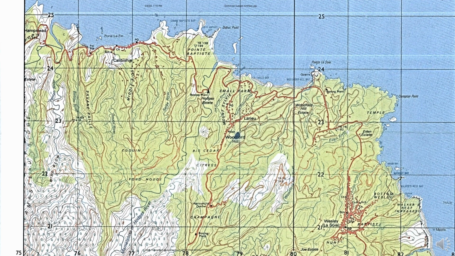Alright, so we're back at Dominica as usual. We want to now find the 6-figure grid reference for the police station at Kalibechi, which we have highlighted right here, that dark blue dot. The first 2 figures are going to be 76 because the police station is located immediately east of Easting 76.